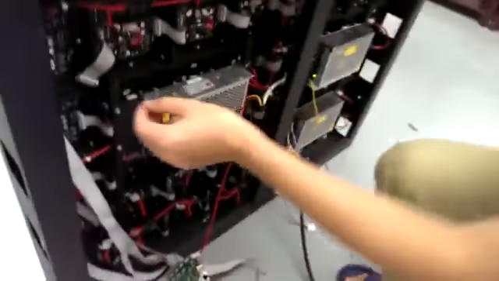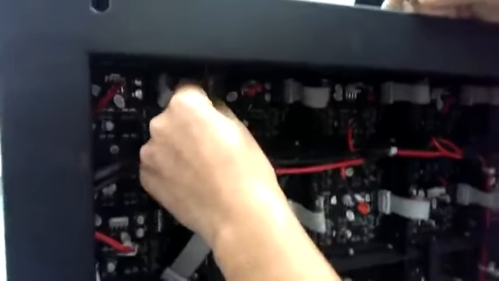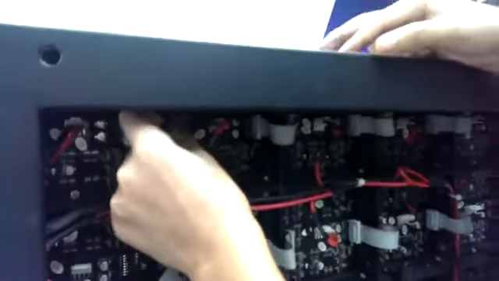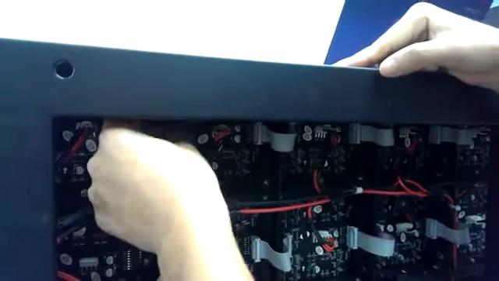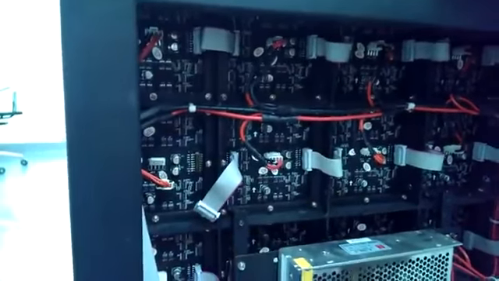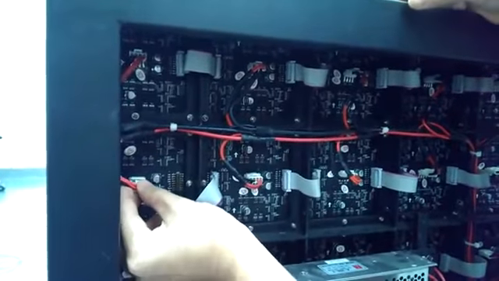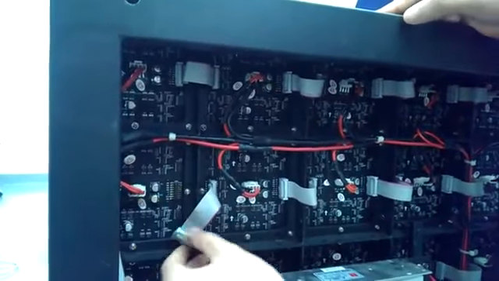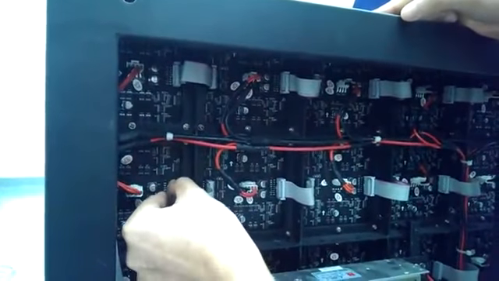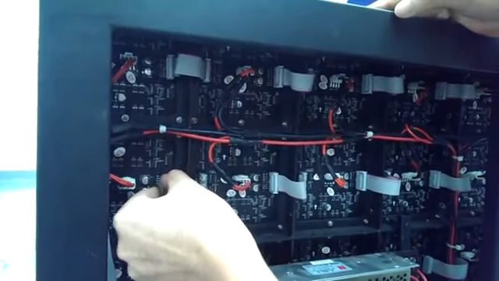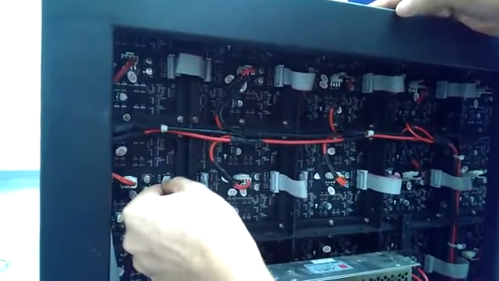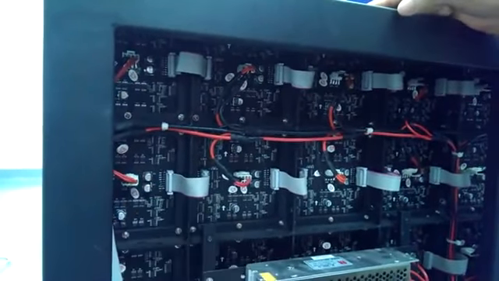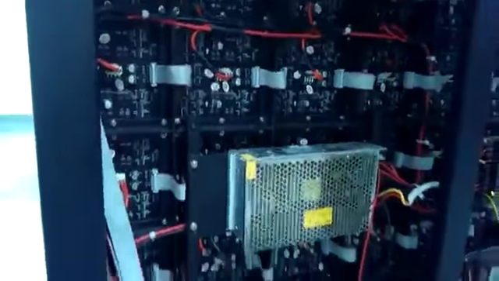Now we go and plug in all the cables. Connect the cables next to the second row, next to the first modules, and I power up the second line and also connect the data here. And then we check.